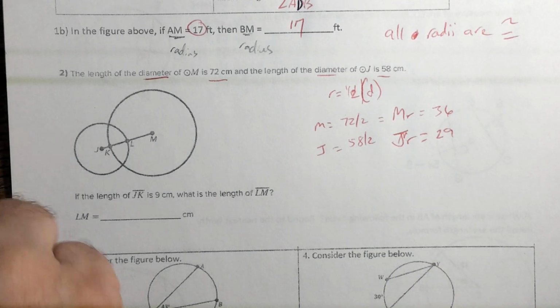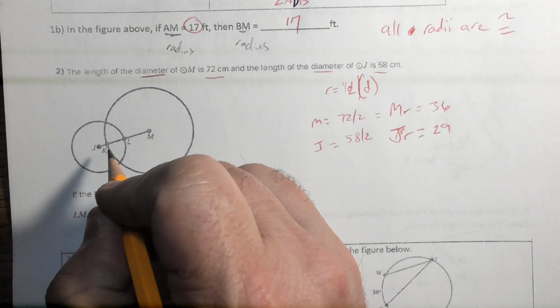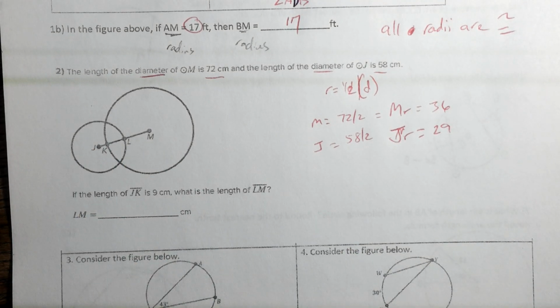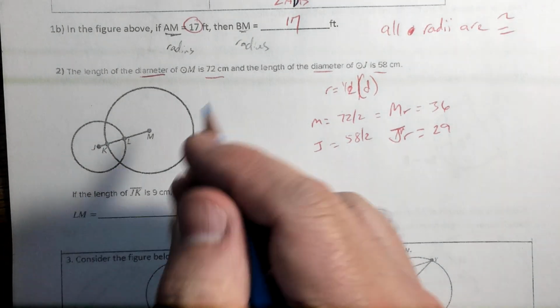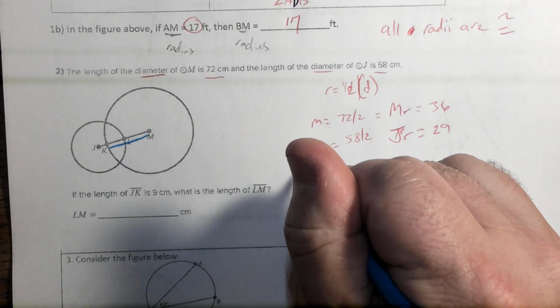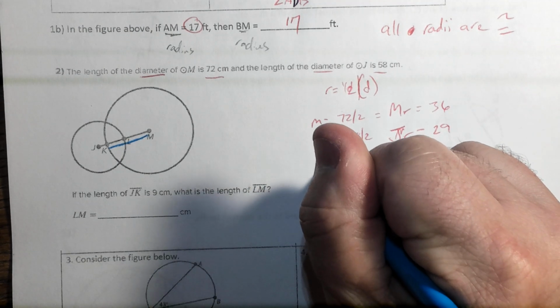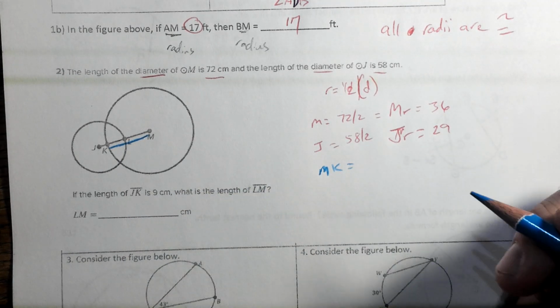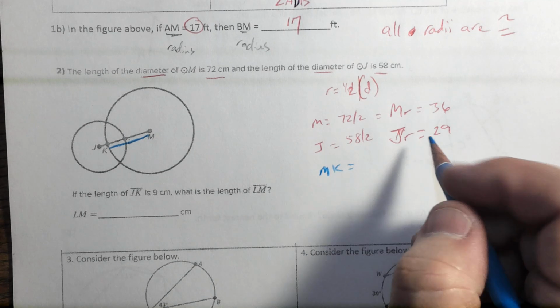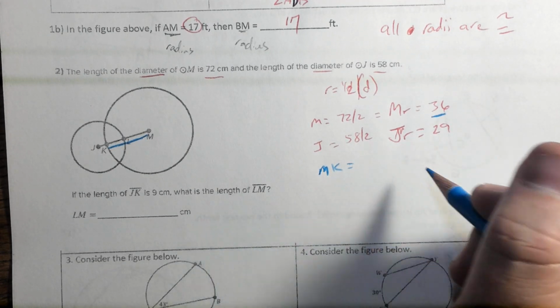All right, we'll go to a different color here. So from M to K, we'll do MK. Sorry guys, I forgot about the camera. MK is our radius there, so it's 36.